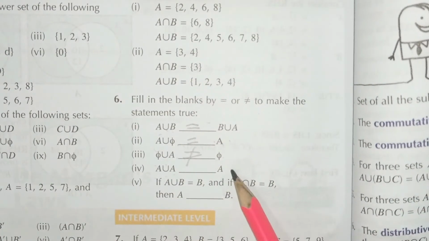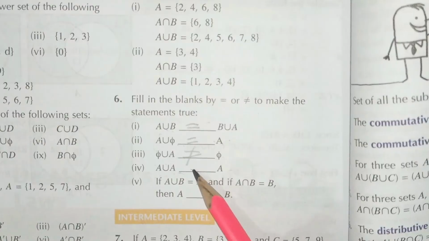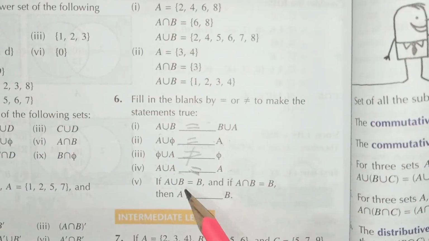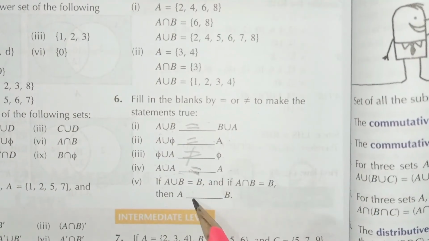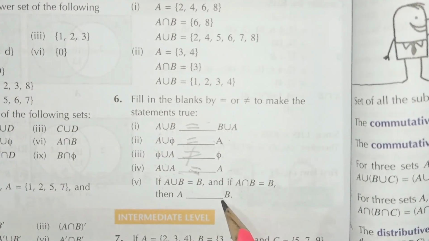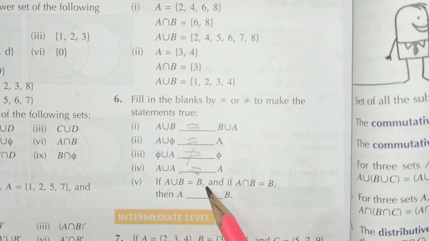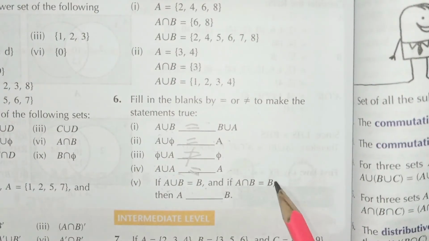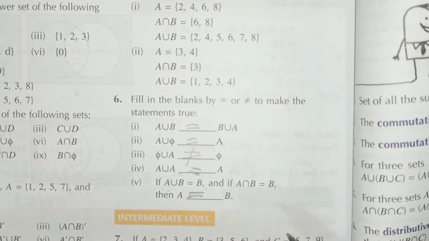A union A is equal to A, yes, because the values are not repeated, that's why A union A is equal to A. If A union B is B, and if A intersection B is B, then A is equal to B. Yes, because in A union B both sets are equal, and that's why the same values come. B, B, and when we take the common, we get B, and it means A is equal to B. And now students, question number 6 is solved.